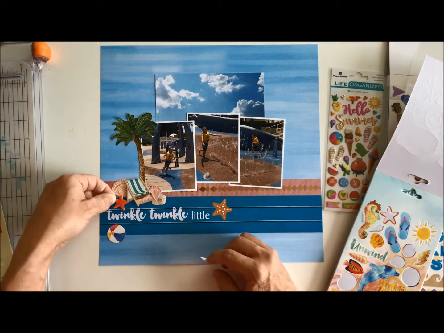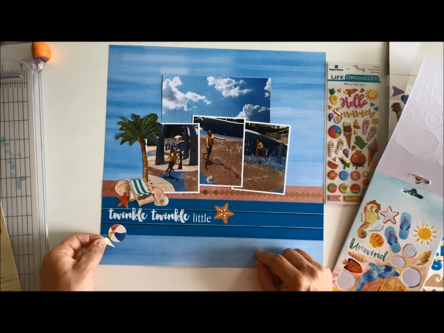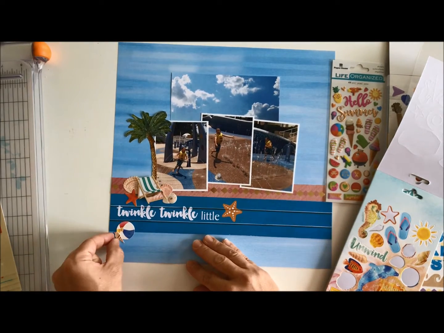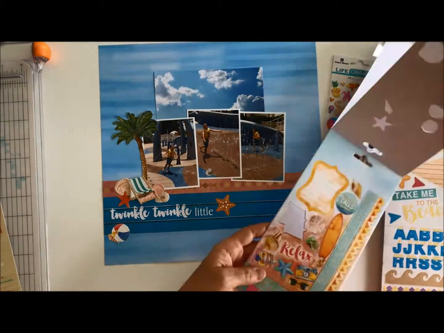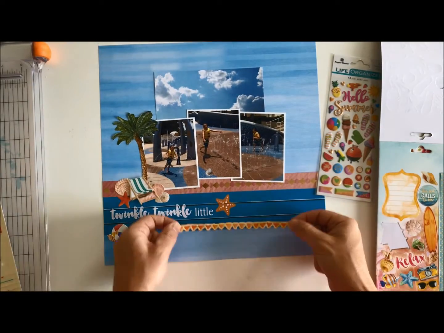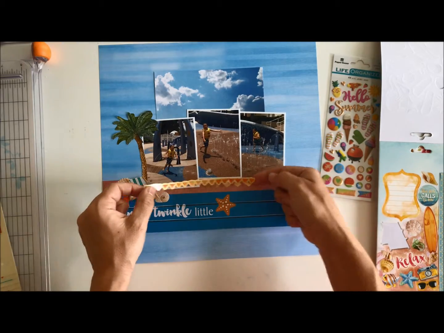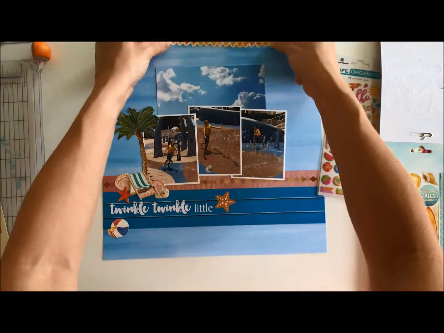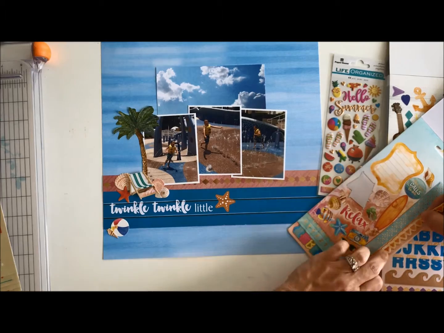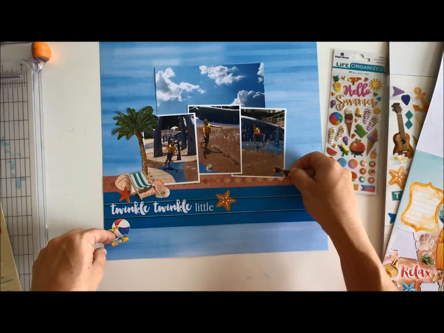I'm adding in some color in that ball and in that starfish, just looking for little pops of things that make it more exciting. Sometimes the elements you choose, such as this banner, no matter how much you like them, just don't fit on the page. That's what I finally had to admit about that little flag banner. I tried. I wanted it, but it didn't work.